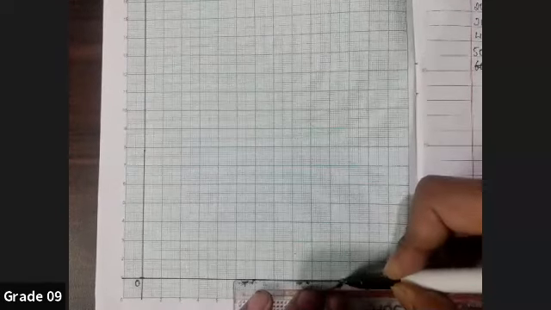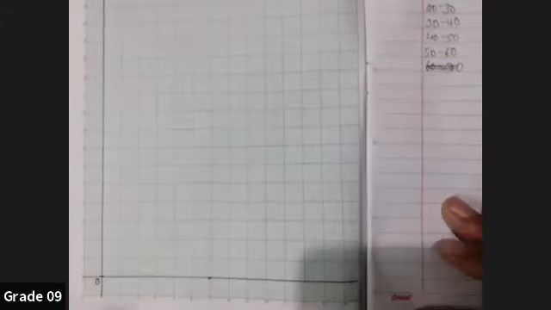Then I have to draw one horizontal line also. This is my horizontal line, you can see. You can do this in your normal plain copy also, but things may not get perfect. That's why I suggest you use graph paper while doing this. In the exam, graph paper will be provided in the SC exam also.